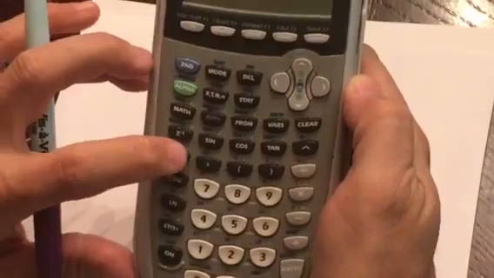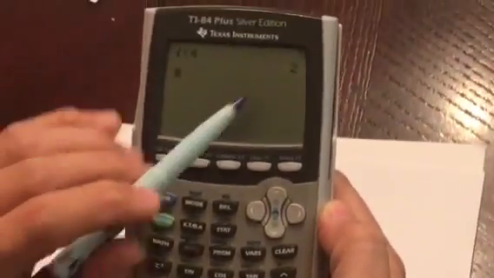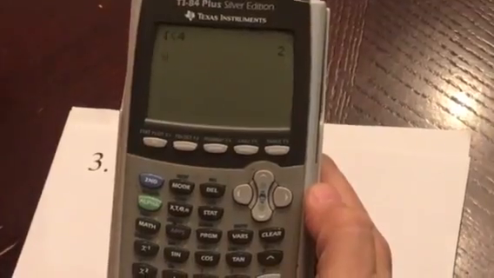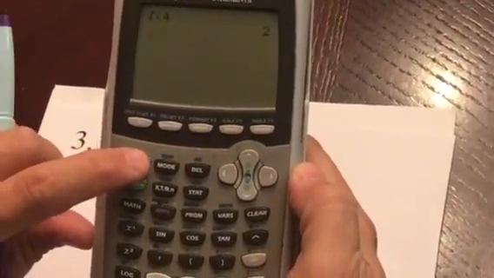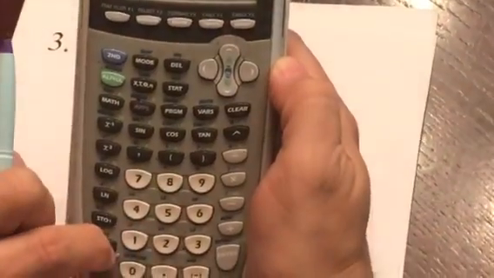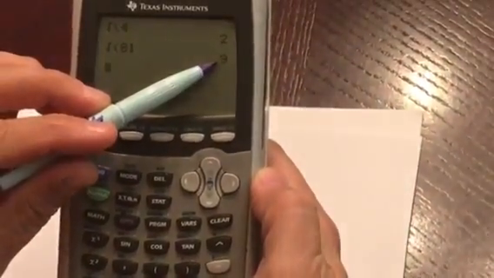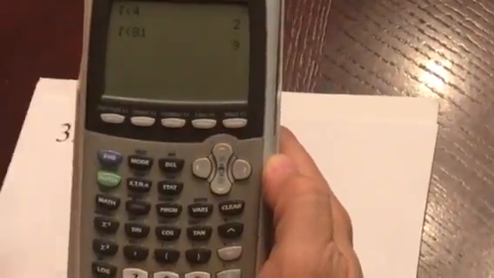Second, x squared, 4, enter. Perfectly a 2. Second, x squared, 81, enter. It works out perfectly with a 9. So yes, it does work.